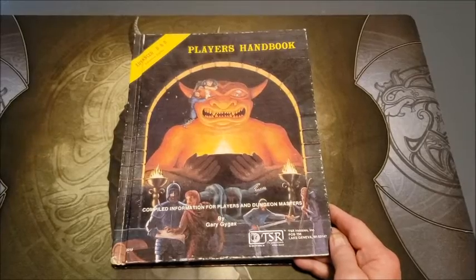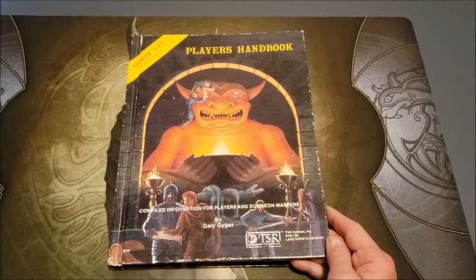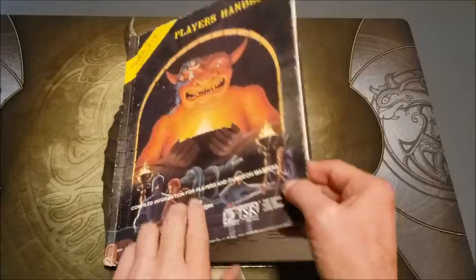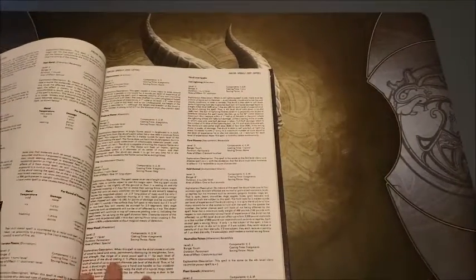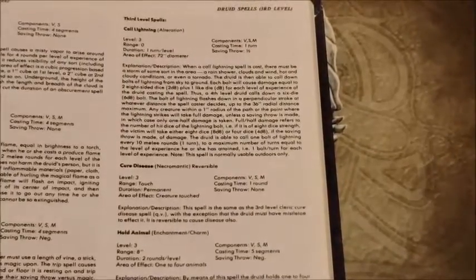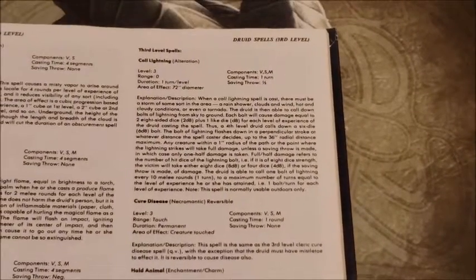Thank you for turning to page 121. Today we're going to take a look in the Player's Handbook at a third level druid spell, Call Lightning. You get this spell at third level. Third level spell gotten at third level.